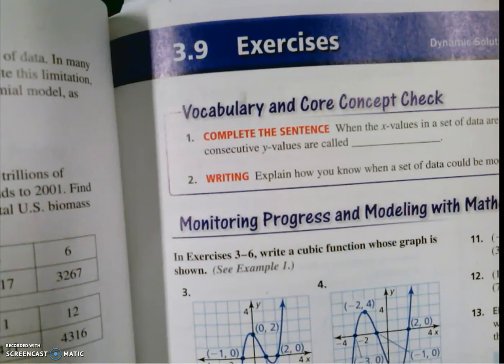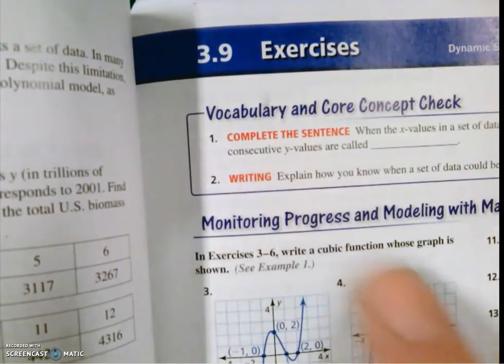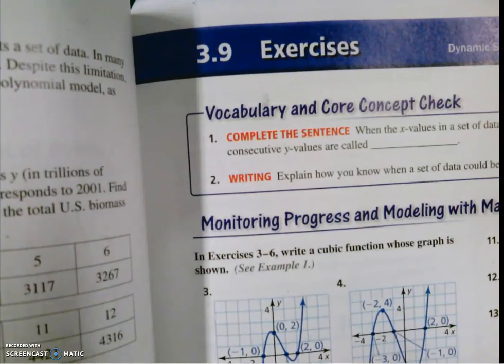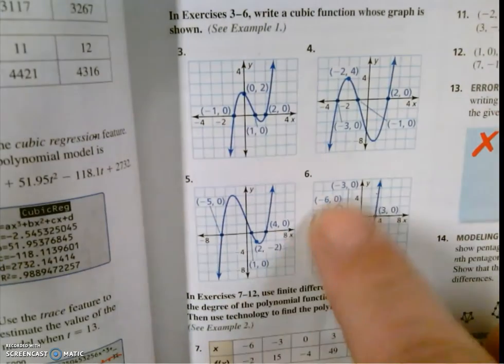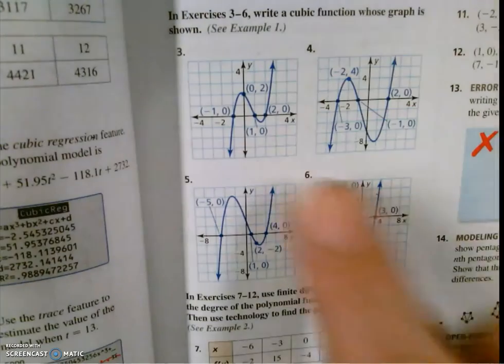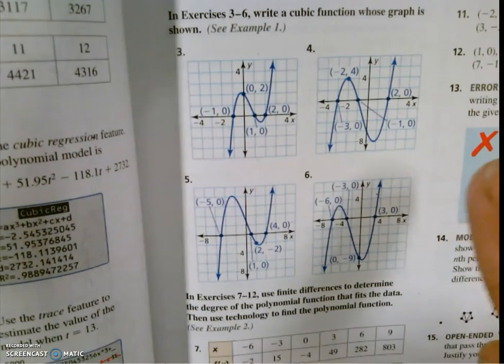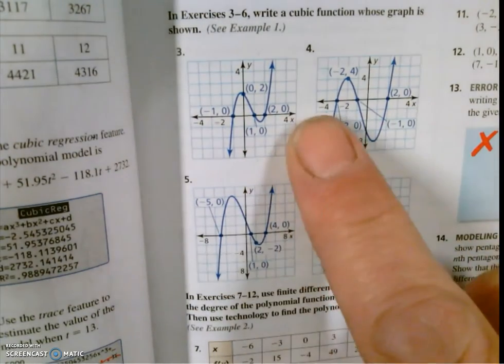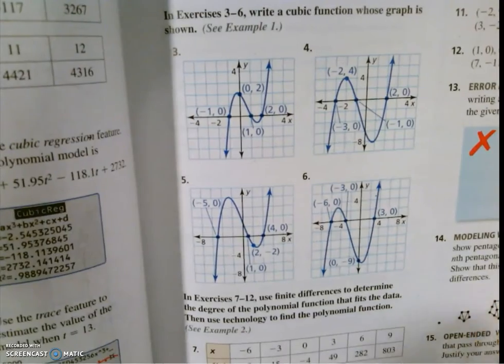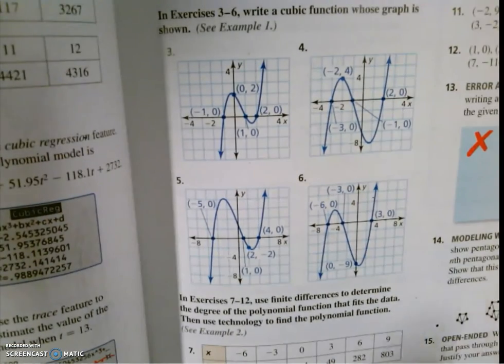Alright students, this video is going to go over section 3.9. In the first video, we had gone over how to find the equation for these graphs. It's different because at the beginning of the chapter, you're given the equation, you find the graph. Now we're just given a graph, and you have to find the equation. So watch the first video if you want to see that part.